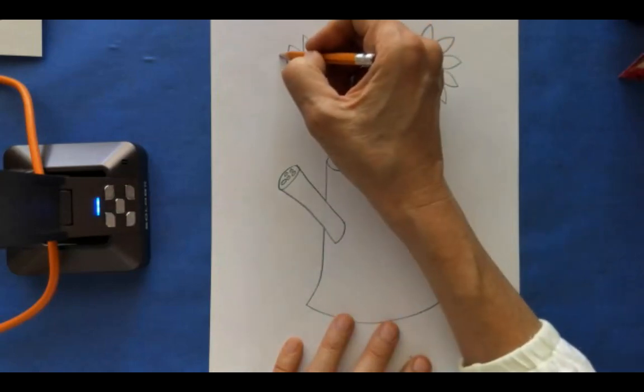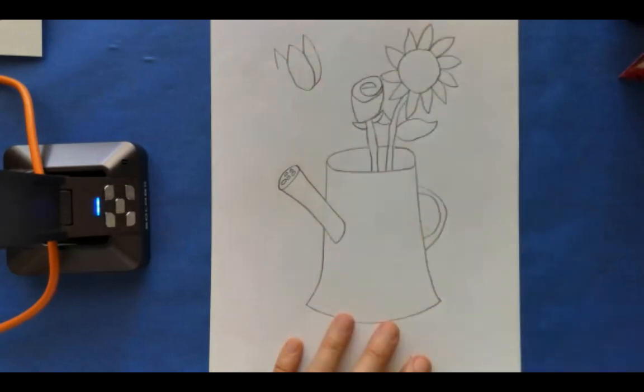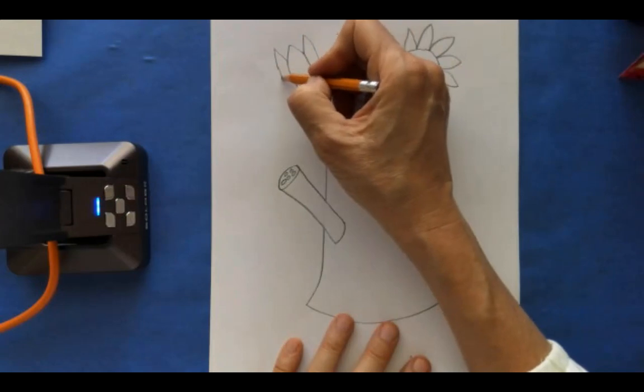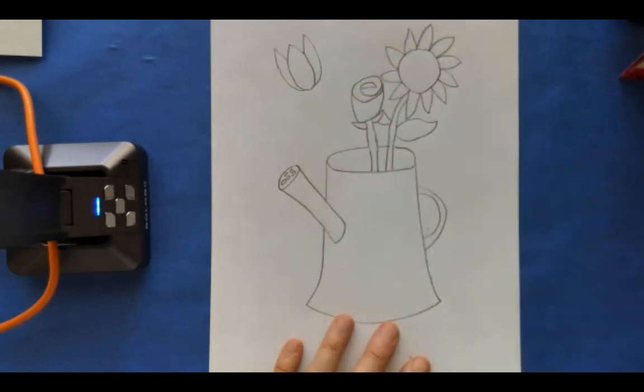And next, I'm going to make another upside down V next door to that. Then I'm going to draw a line down and curve it into the other one. And now I've got a tulip.